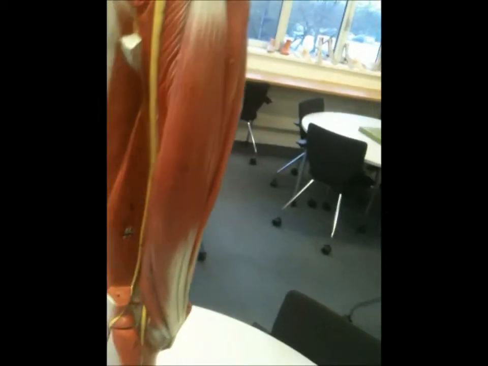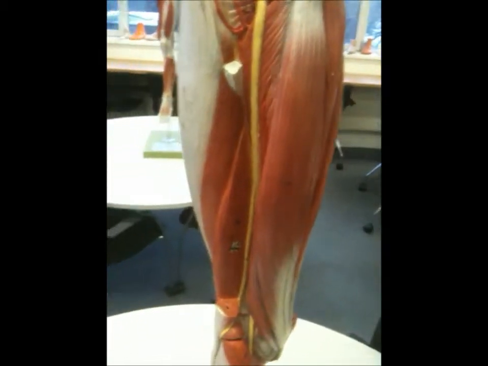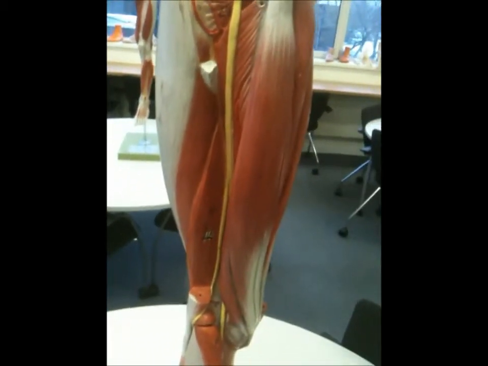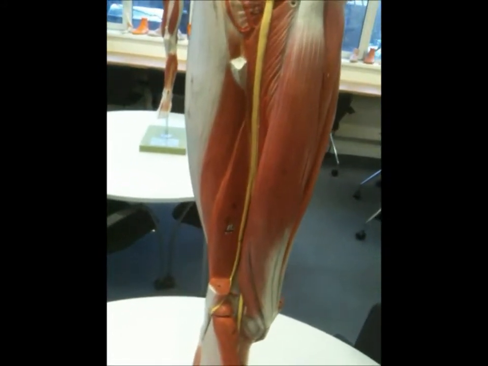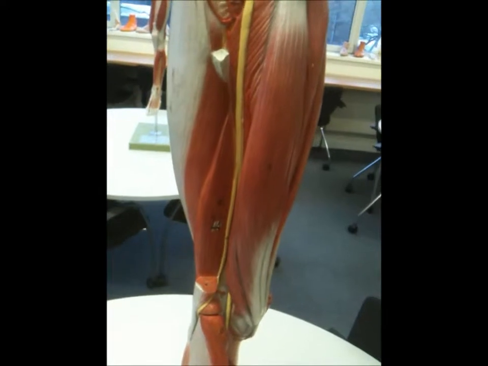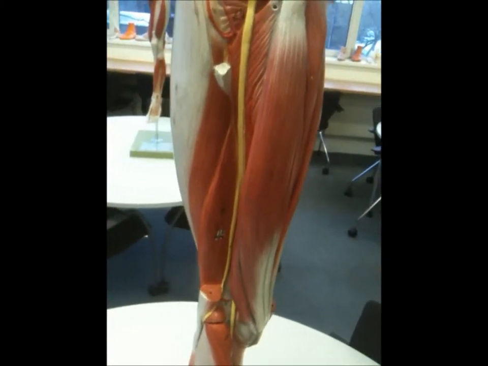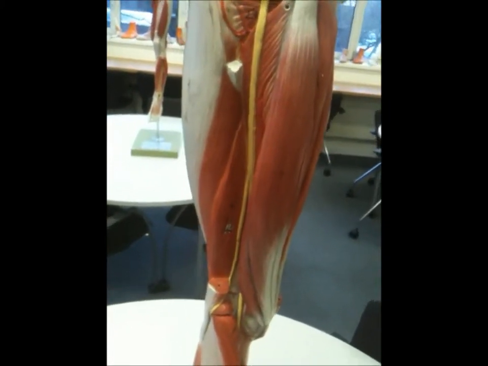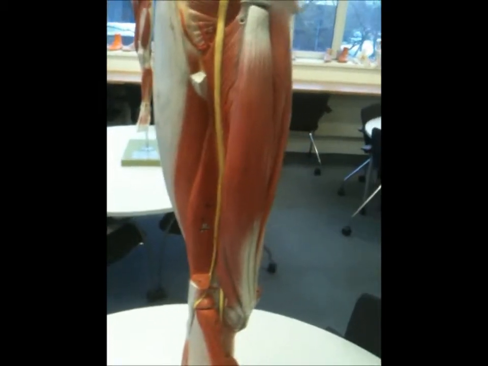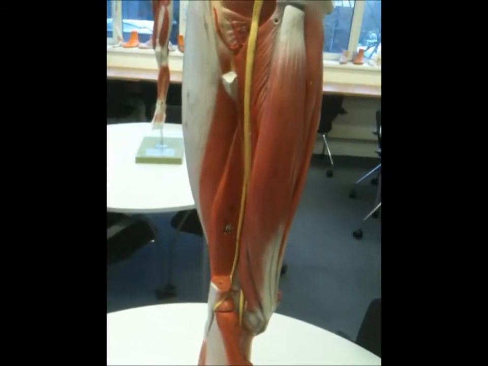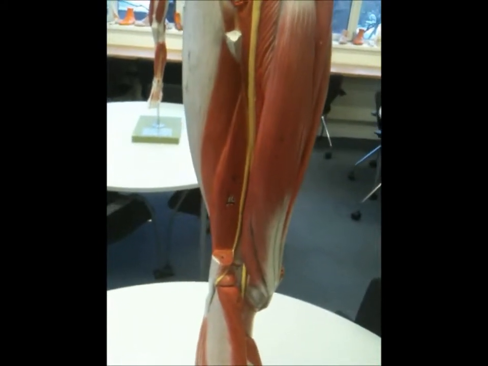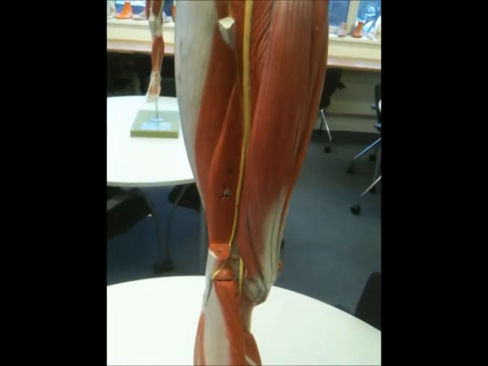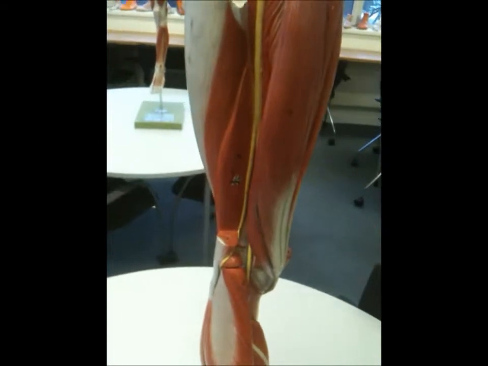As for biceps femoris, the short head, that has a proximal attachment from the linea aspera of the femur, and it has a distal attachment with its shared tendon, as I mentioned before, with the long head, which goes down to the end of the fibula. Its action is to flex the knee, but it also laterally rotates the leg when the knee is flexed.